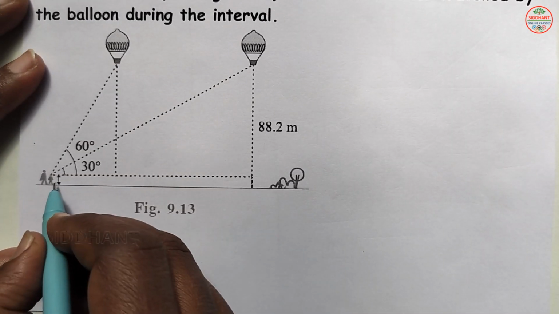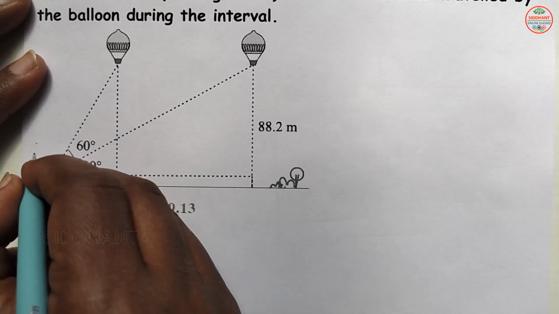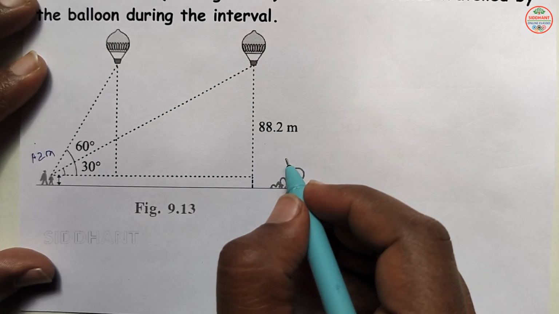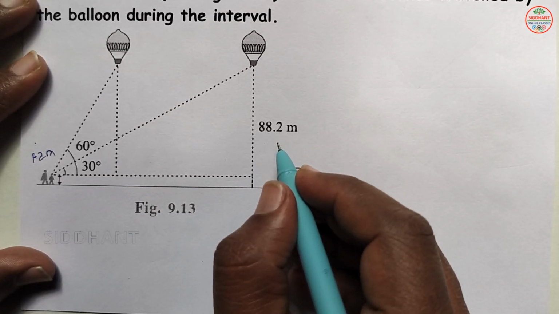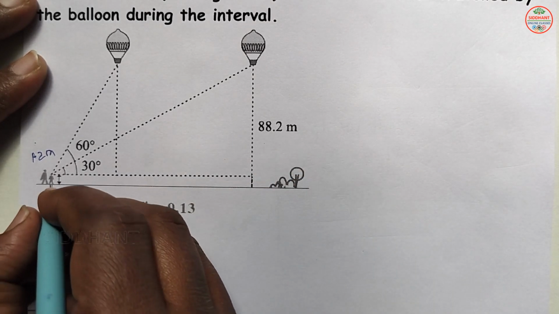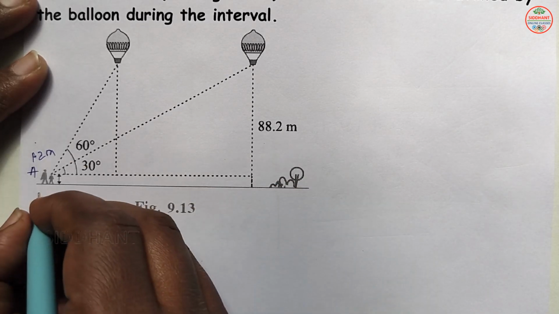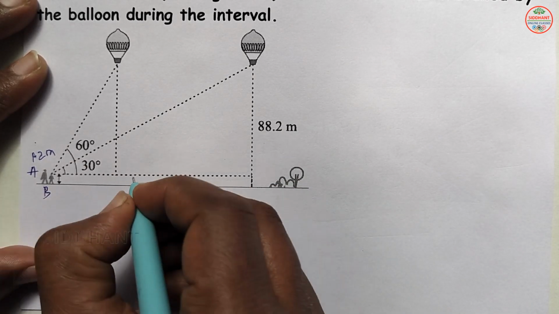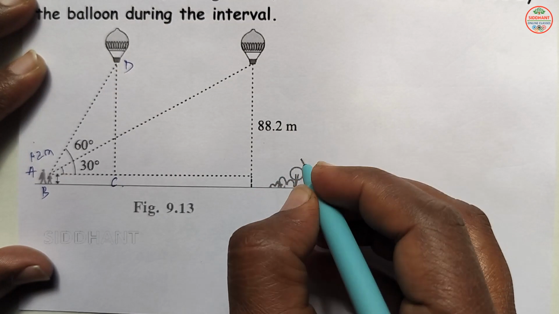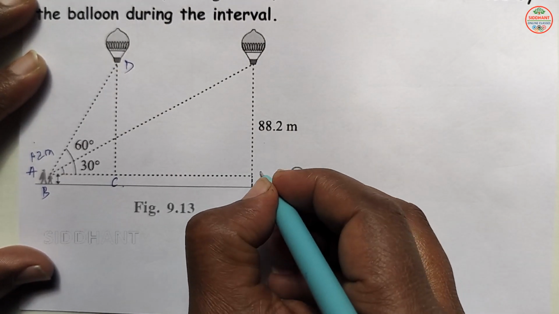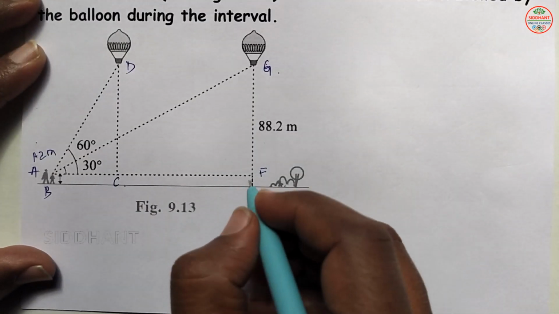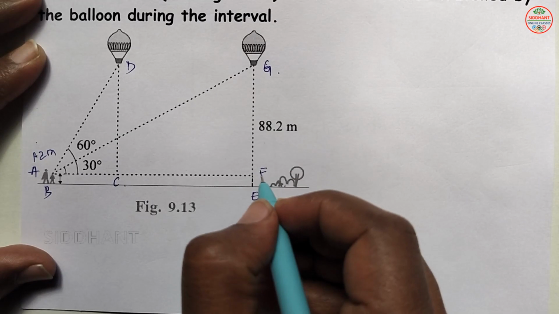So here the girl's height is given, which is 1.2 meters, and the total height is 82.2 from the ground. So here we are going to find out. Let it be A here. Here the height means B. Let the point be C here. This point be D here. Here E and here F. Here suppose G here.